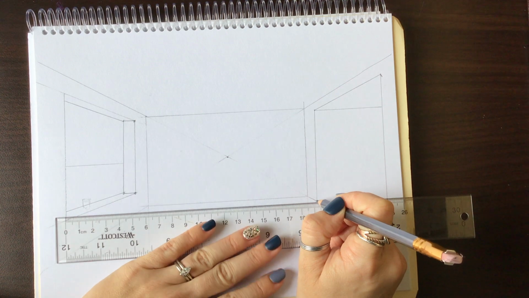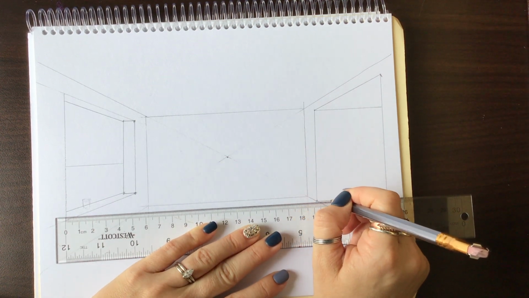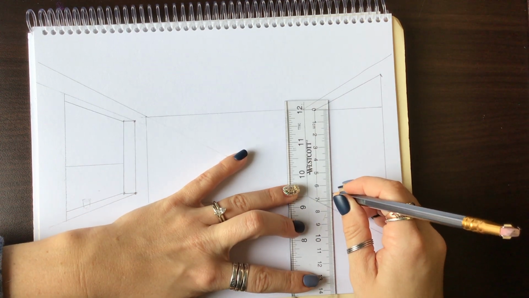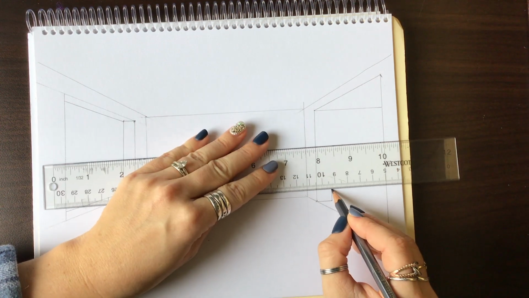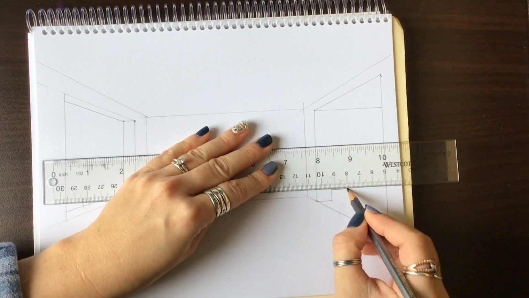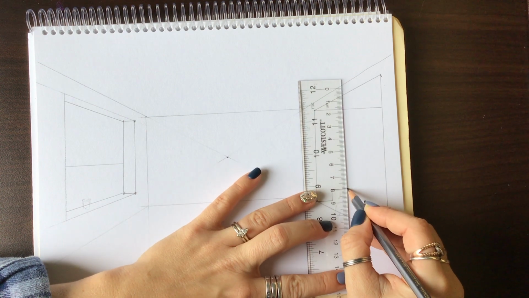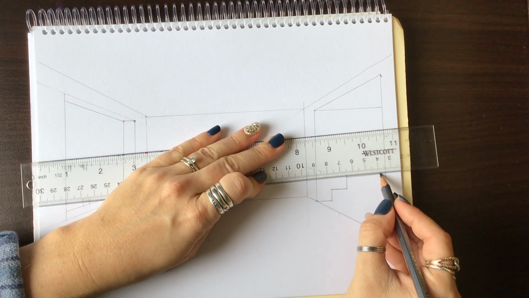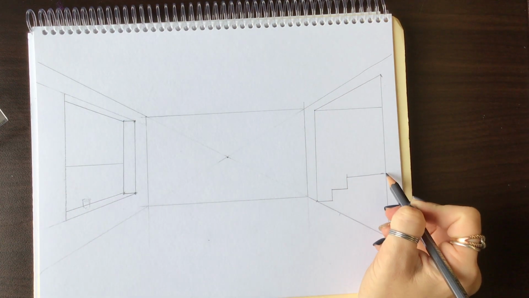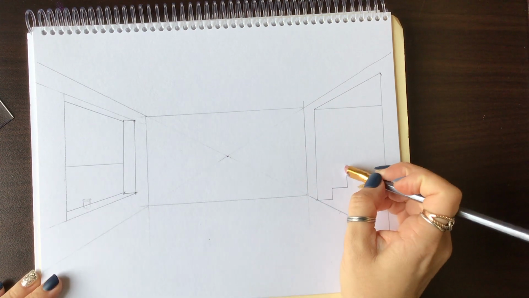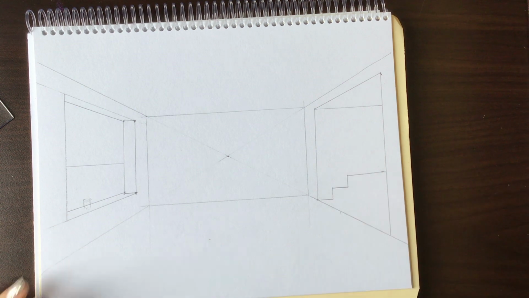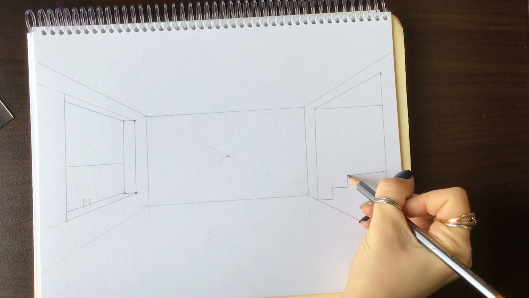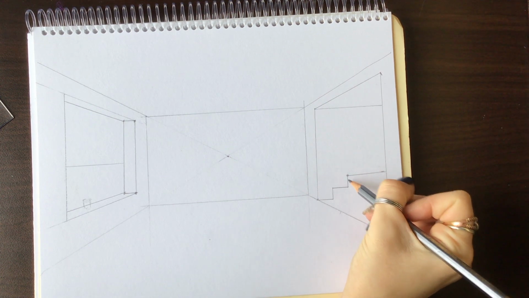Use your ruler. So we're going to go in, and I only want a couple stairs. So in, up, however tall you want that step to be, not super tall, over, up again, and then all the way over. So we've created, and make it touch this line. 2 steps. 1, 2.